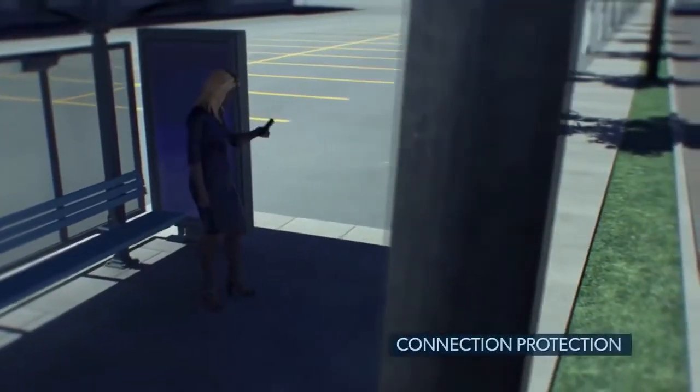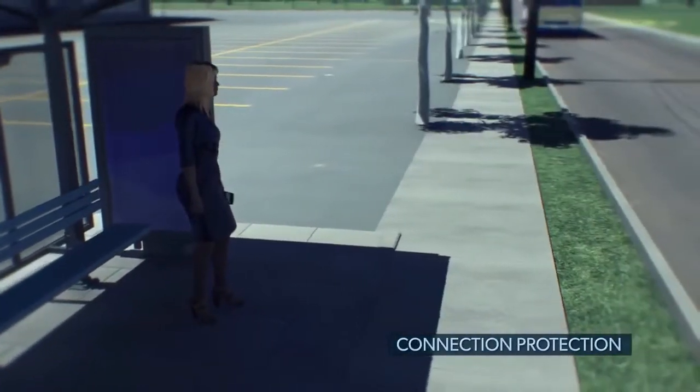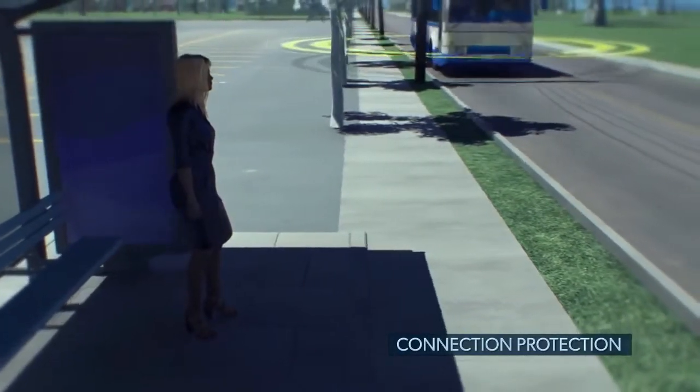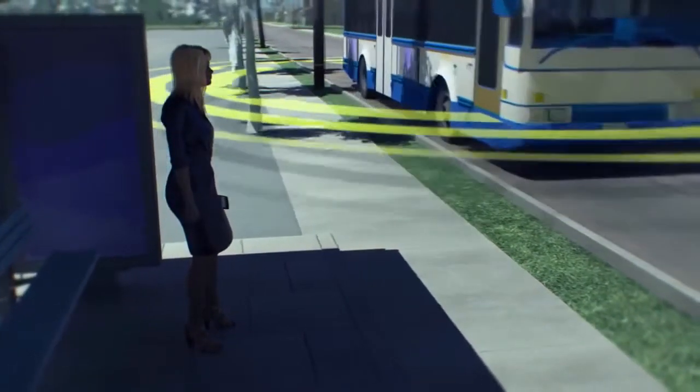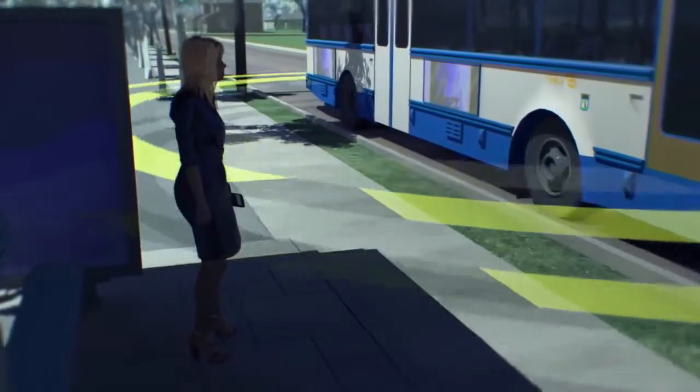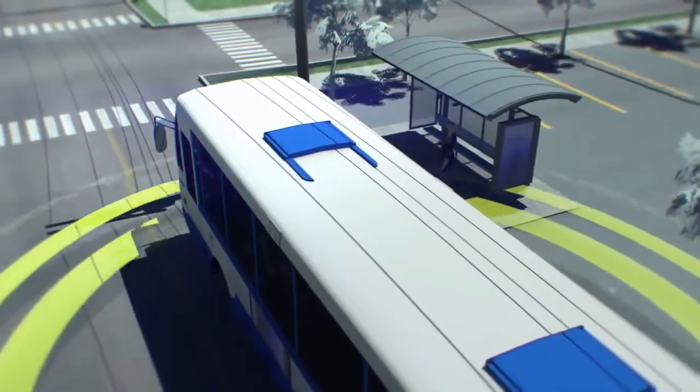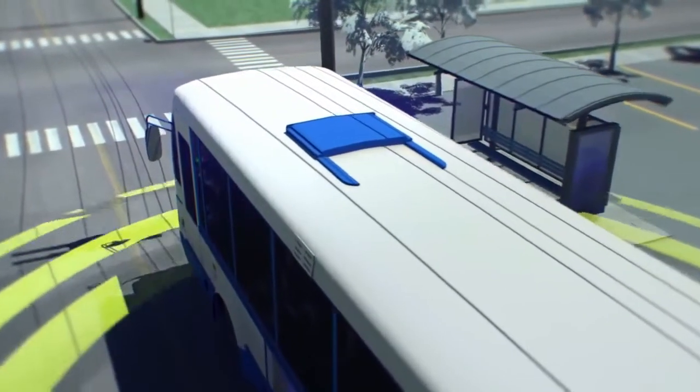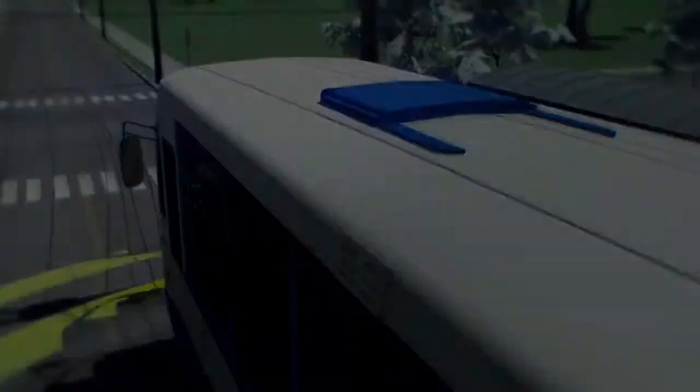The Connection Protection application gives public transportation providers and travelers the ability to communicate two ways. The connected network gives passengers real-time transit information so they can more accurately predict whether they will make their next connection.